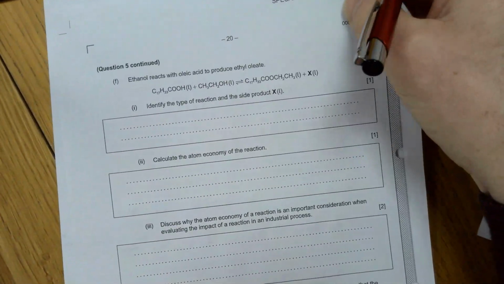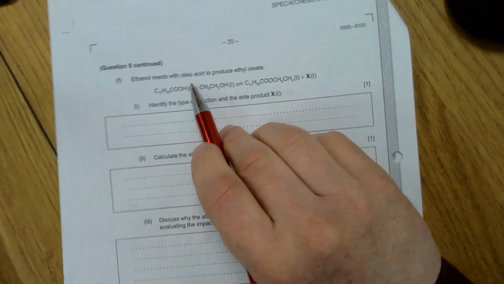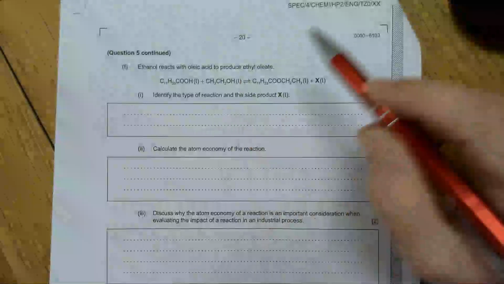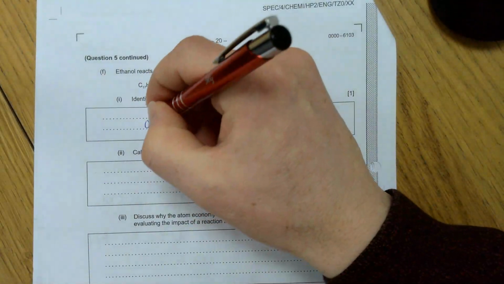Ethanol will react to form an ester with a carboxylic acid, GCSE chemistry this, and we've not done much of this lately yet. We're going to do a bit more practice of organic chemistry certainly, but this is a condensation reaction.